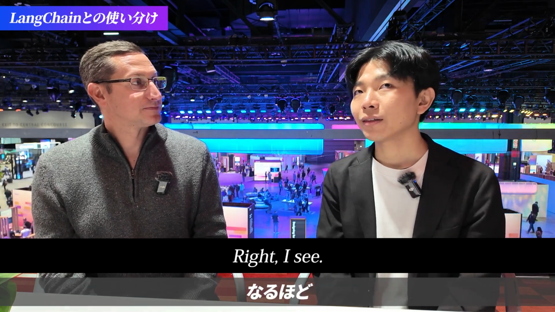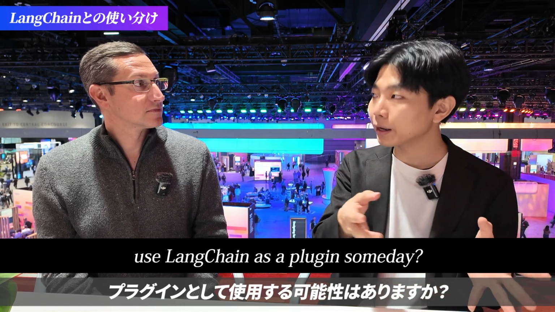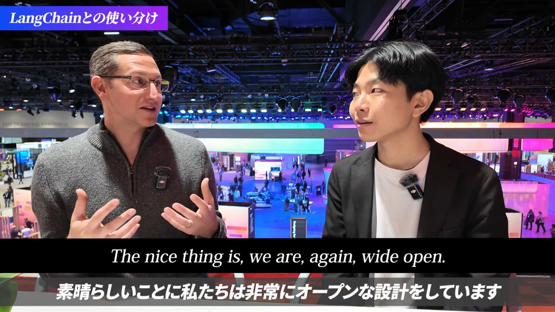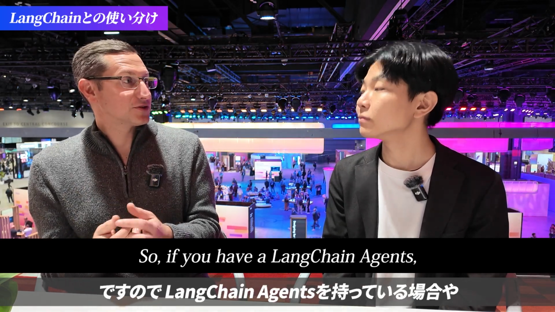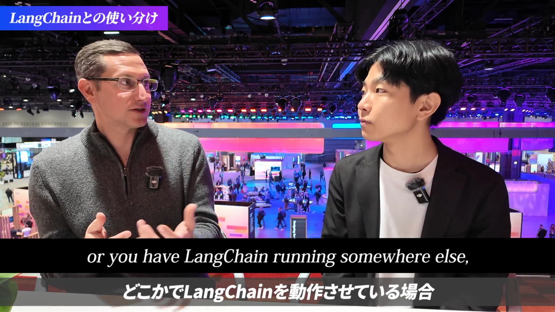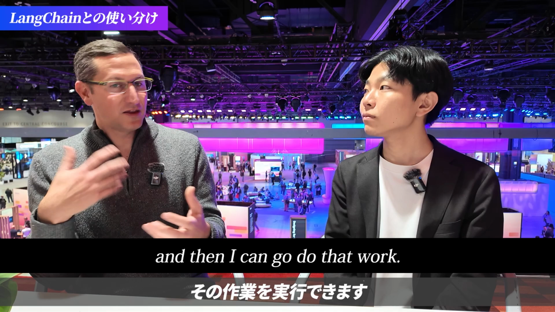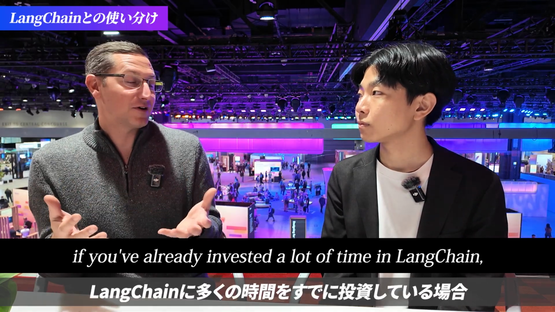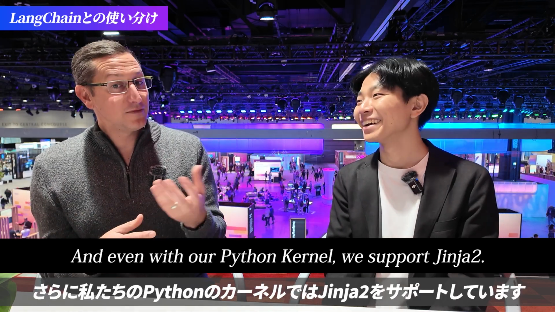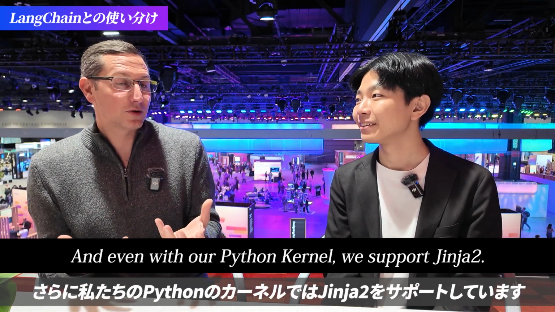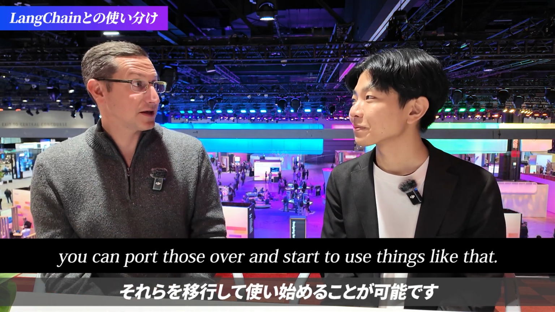Right. So then is there any possibility to use LangChain as a plugin? Yeah, someday? Absolutely. The nice thing is we are, again, wide open. A plugin is just an API call. So if you have a LangChain agent or you have LangChain running somewhere else, you can definitely use that as a plugin. Just describe when I should call that plugin, and then I can go do that work. So again, if you've already invested a lot of time in LangChain, don't throw it away. Use what you have. Right. And even with our Python kernel, we support Jinja 2. So if you have prompt files already there, you can port those over and start to use things like that.